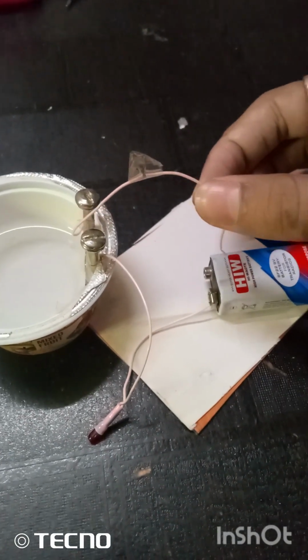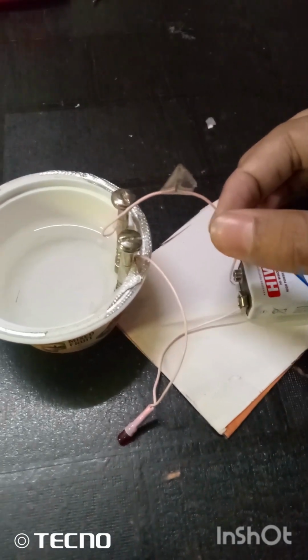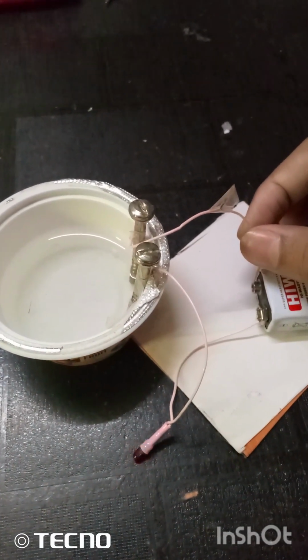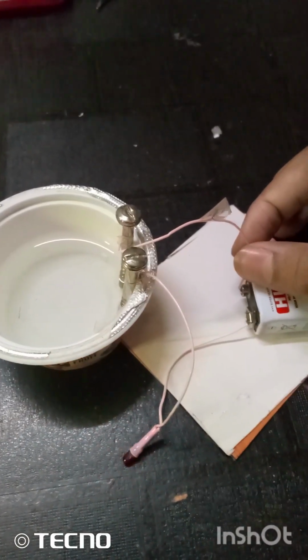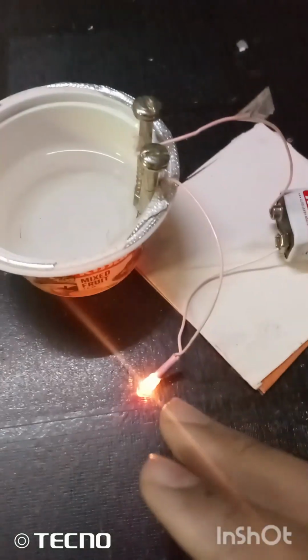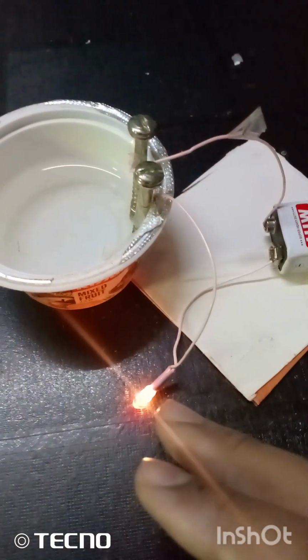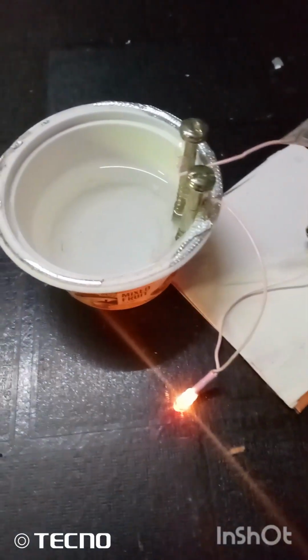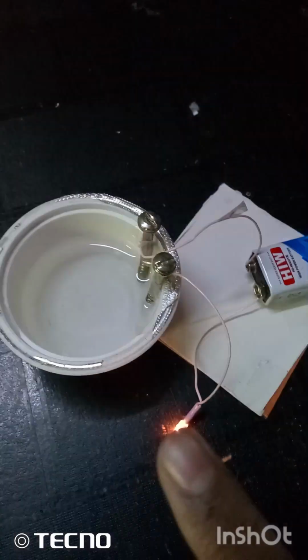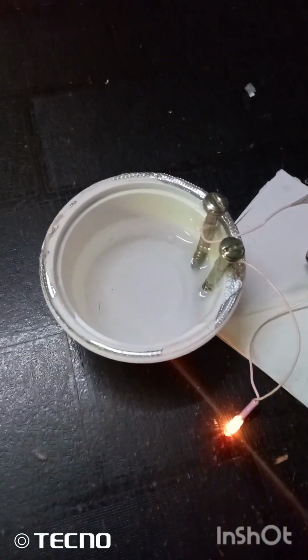I have to put this here like this. As you can see, the LED bulb is glowing now. And you can see that through this solution electricity can easily pass and the light is glowing properly.